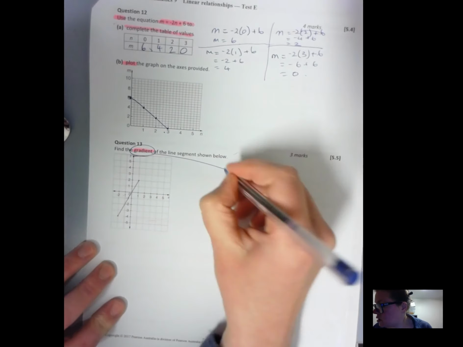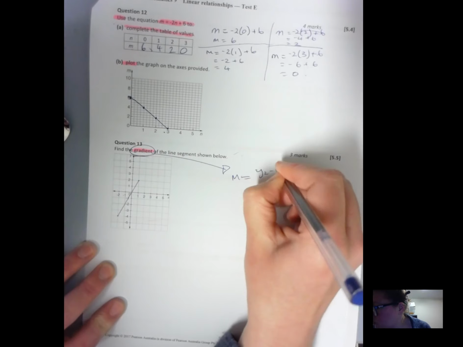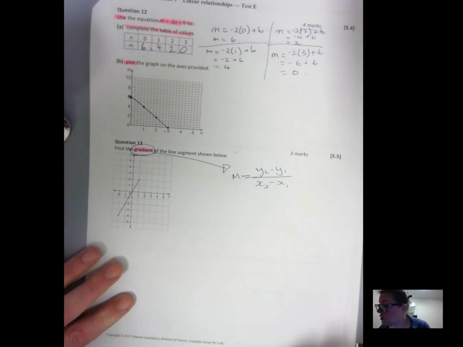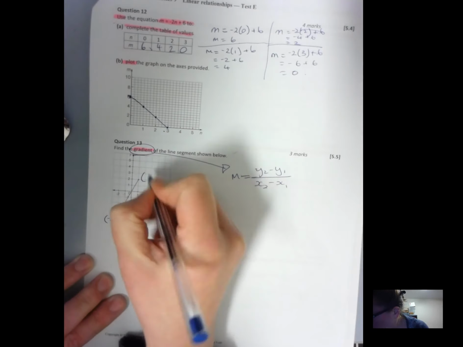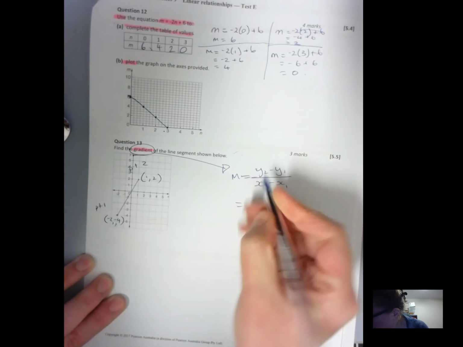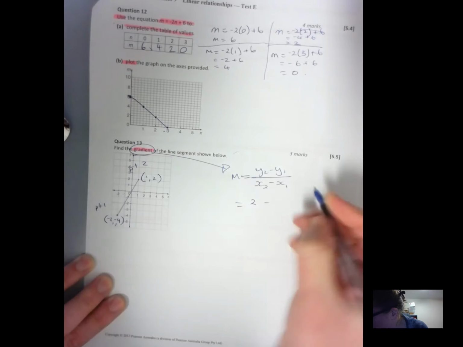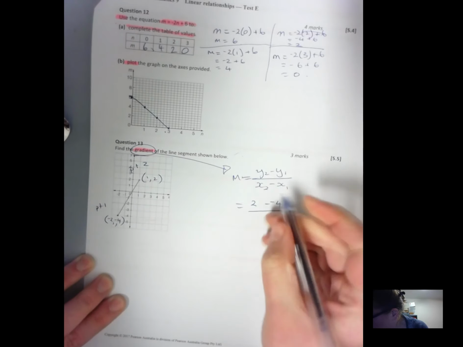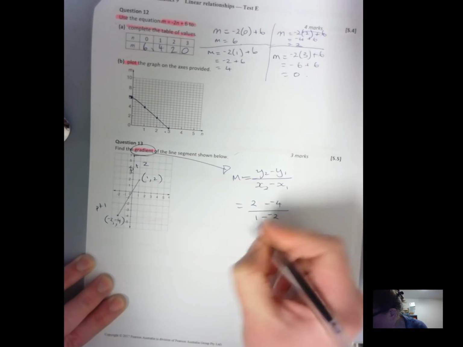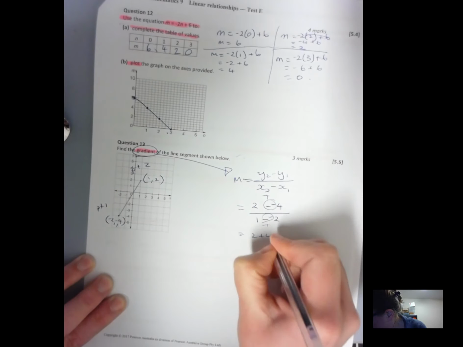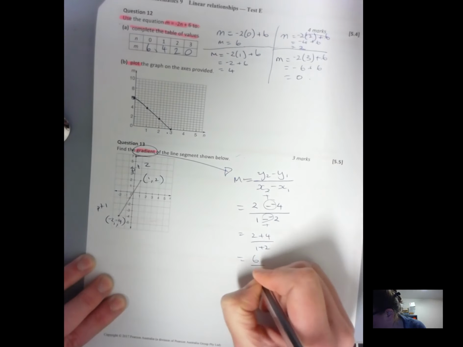Gradient again tells us what equation to use. We are going to use m equals (y2 minus y1) over (x2 minus x1). So we've got one point here as being (-2, -4). We've got another point here as being (1, 2). I'm going to make this point 1, point 2. Substitute the values in. So y2 is equal to 2. y1 is equal to -4. x2 is equal to 1. x1 is equal to -2. Positive, positive. 2 plus 4 over 1 plus 2, 6 over 3. Our gradient is 2.